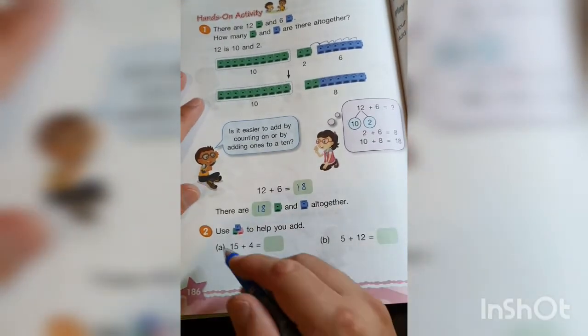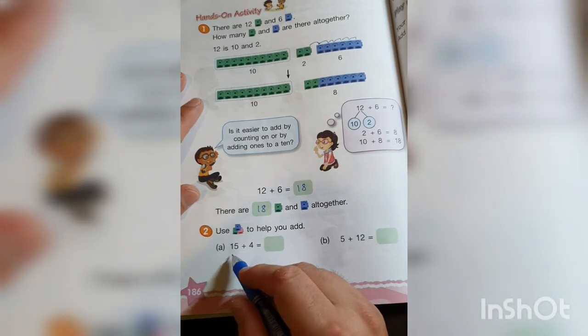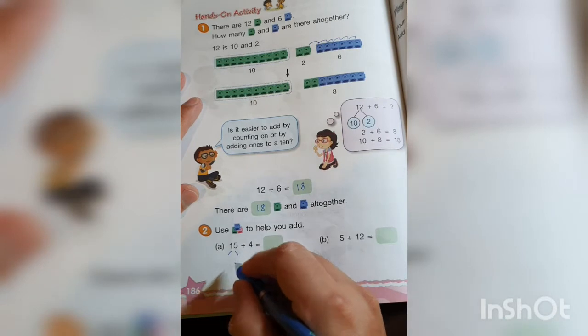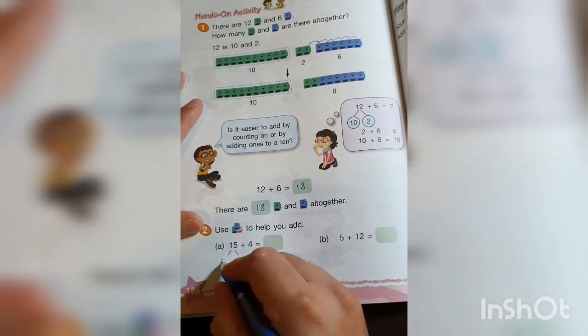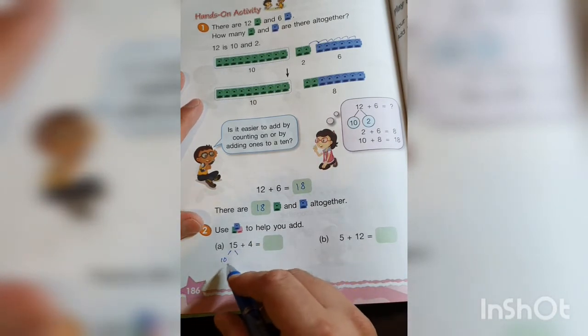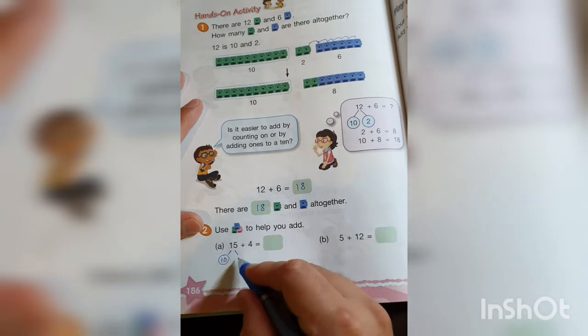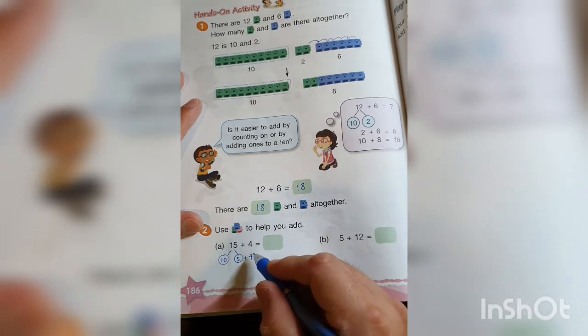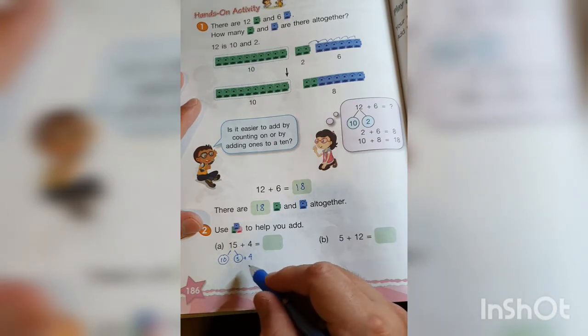If we divide these into a block of 10 and then a block of singles, a block of 10 here, and then a block of 5, 10 plus 4. 4 doesn't have any 10, so you don't need to divide it up.